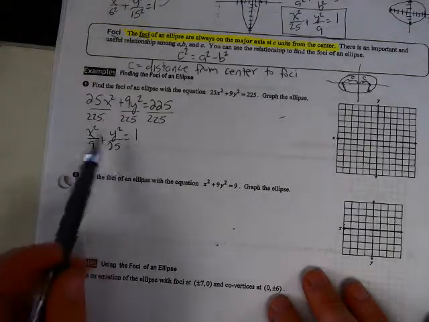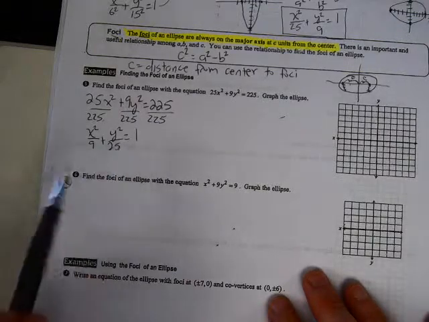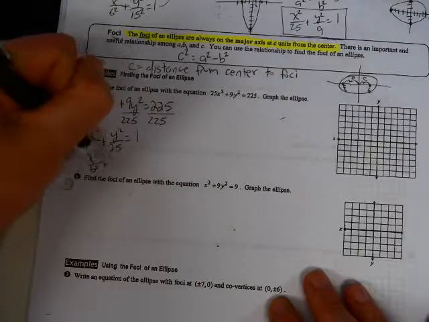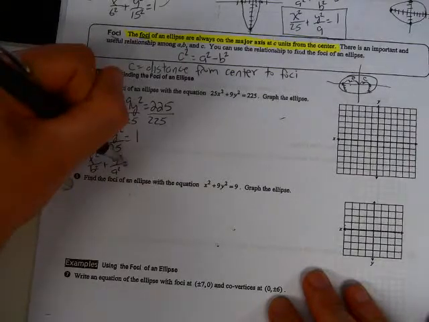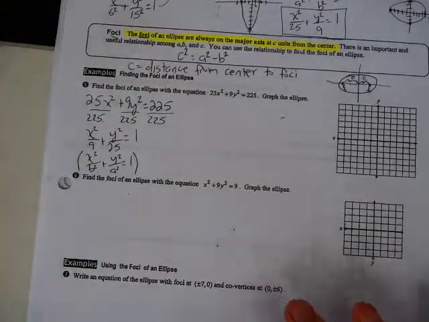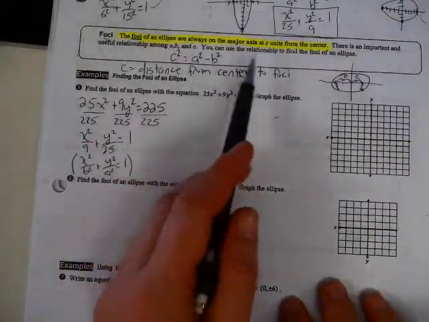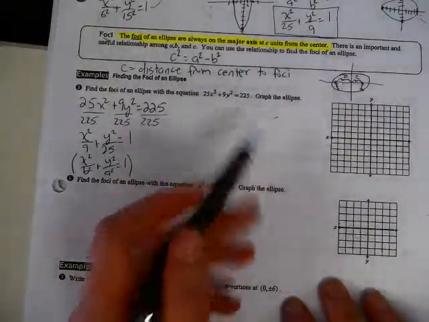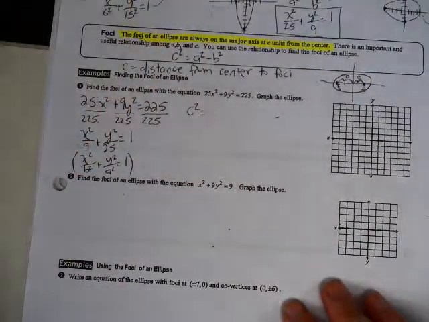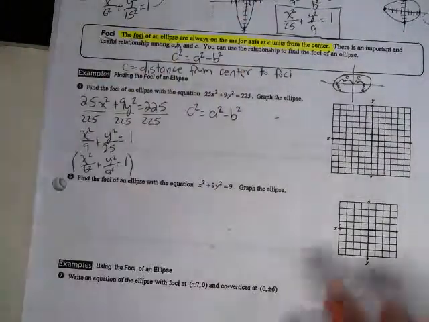So this is the x squared over b squared plus y squared over a squared equals 1. Let me write that. x squared over b squared plus y squared over a squared equals 1. Put a little parentheses so we kind of remember what we're doing here. So I need to use this equation to find c, which will then help me find my foci. c squared equals a squared minus b squared.